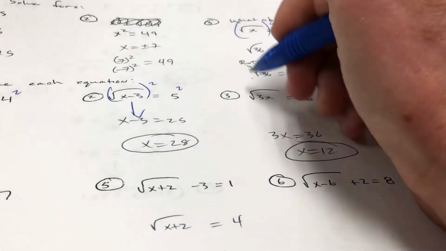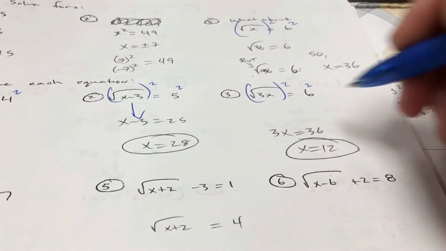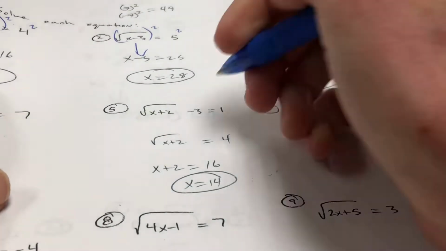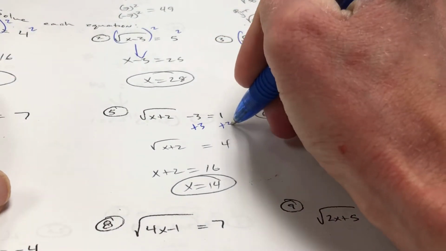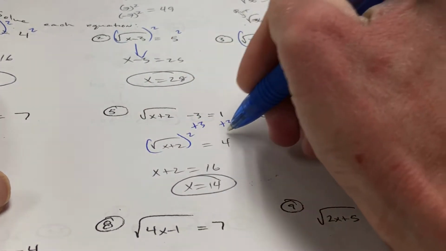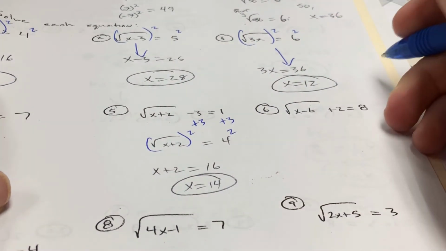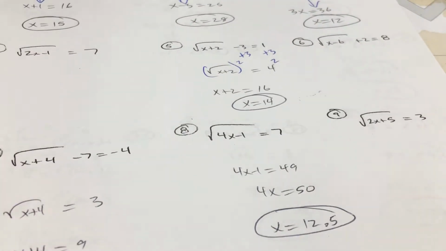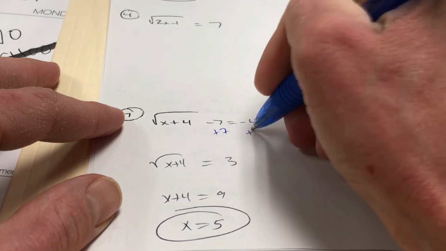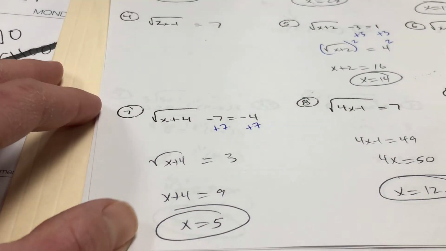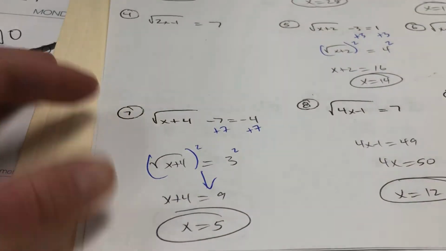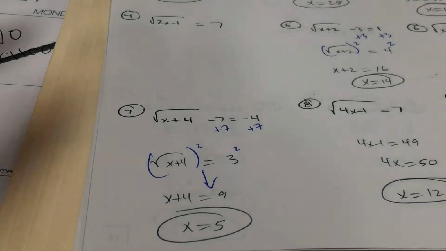I'm going to square both sides. 3x is 36, x is 12. Add 3 to both sides. Then we'll square both sides. X plus 2 is 16, x is 14. Add 7 to both sides. X plus 4 in the square root is equal to 3. Then I'm going to square both sides. X plus 4 is 9, x is 5.